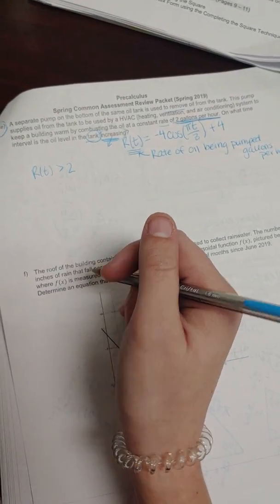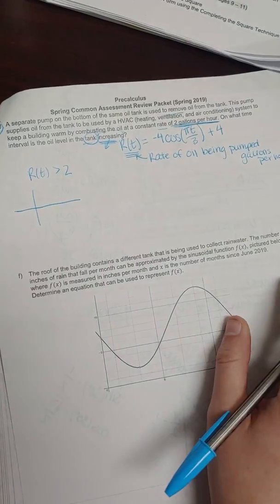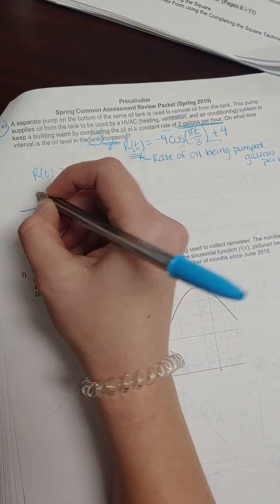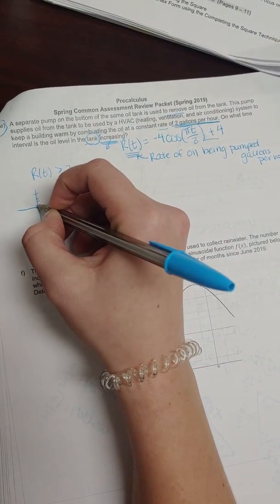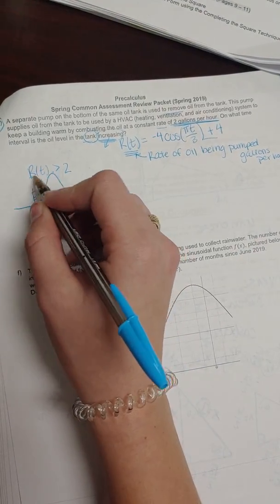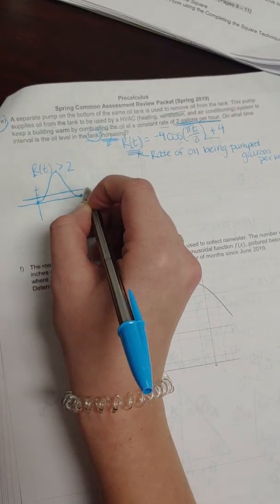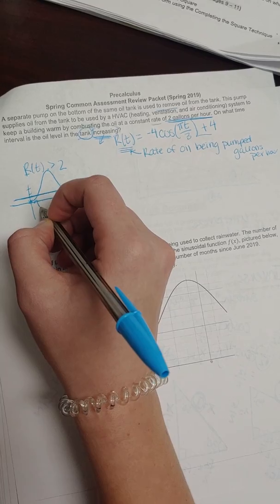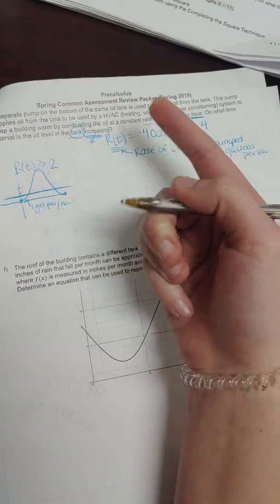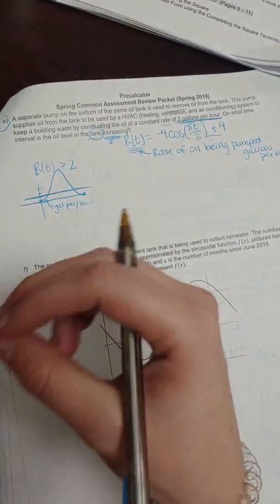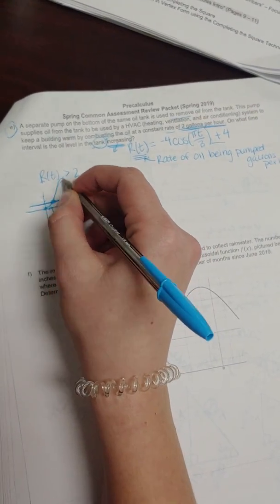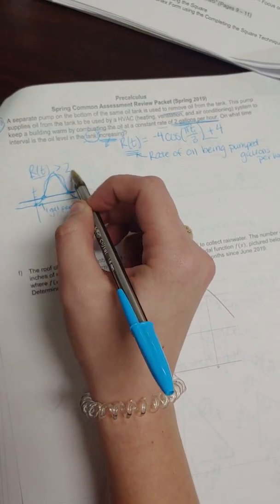So here's what I like to think about. Here's my graph. If I have -4 cosine plus 4, my midline is 4. You don't have to draw this graph. This is just me getting an idea. My graph looks something like this, where my max is going to be 8. This is my rate, and I'm looking for where it's greater than 2, because if I'm pumping in 1 gallon per hour and 2 are coming out, then technically I'm decreasing the amount in the tank because I'm pulling out more than I'm putting in. So I'm looking for this section of time where my rate is greater than 2.